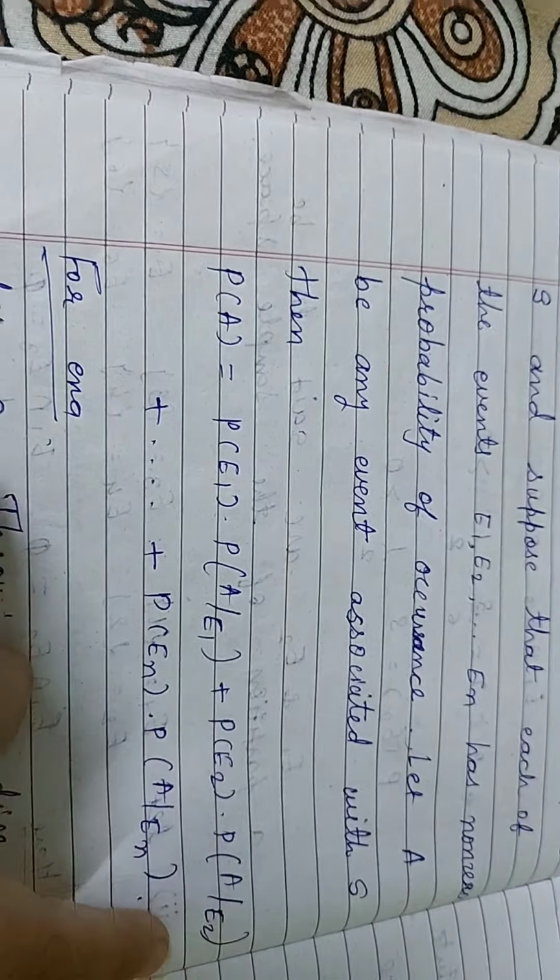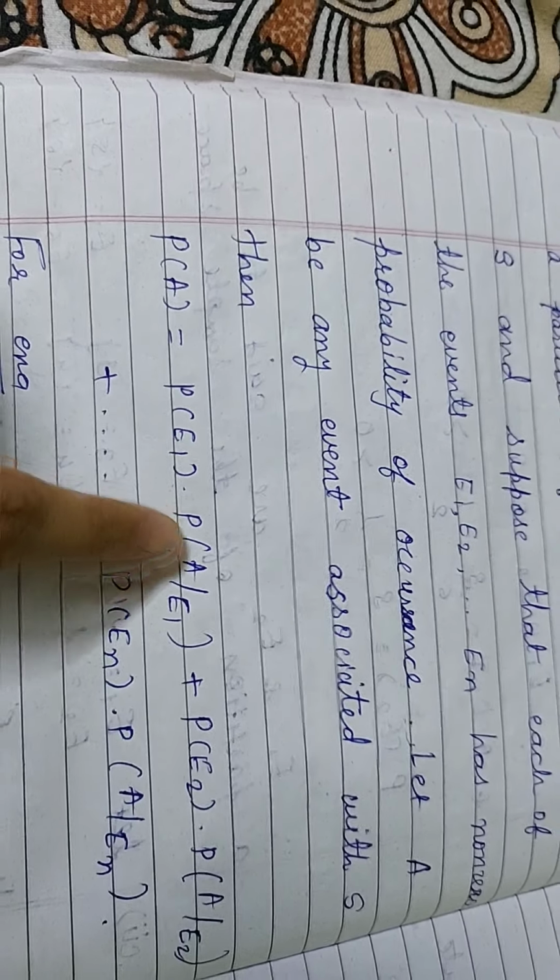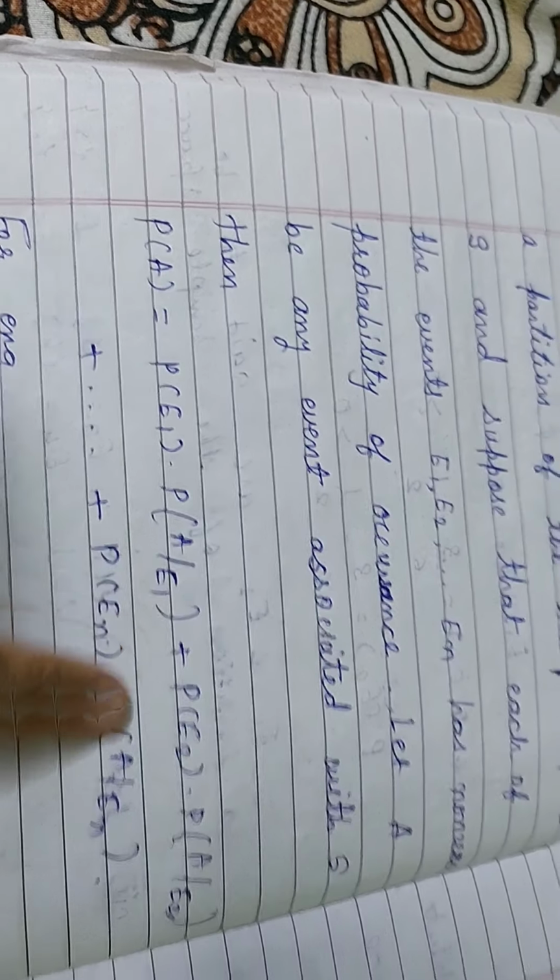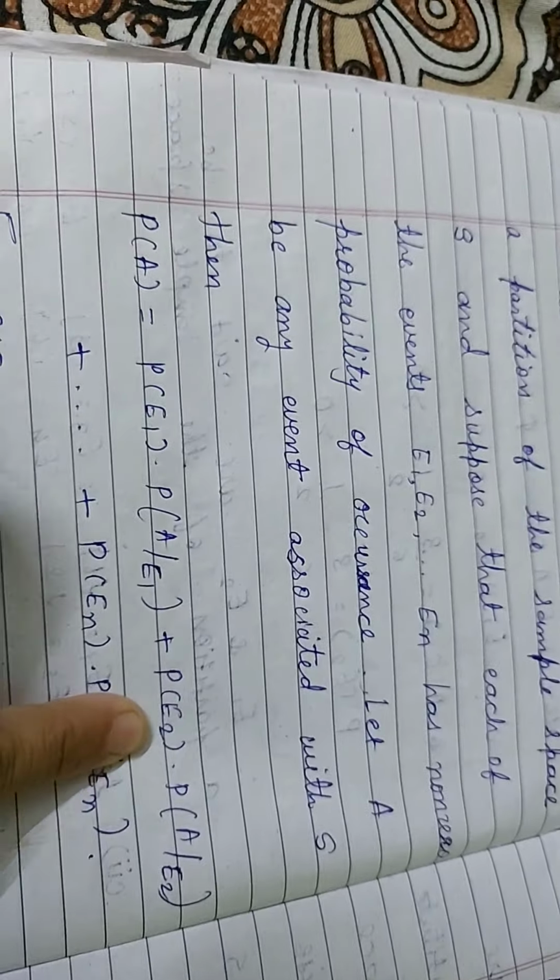Then we can find the probability of A, and this is known as the total probability theorem. Probability of A is equal to probability of E1 into probability of A over E1 plus probability of E2 into probability of A over E2, and so on up to probability of En into probability of A over En.